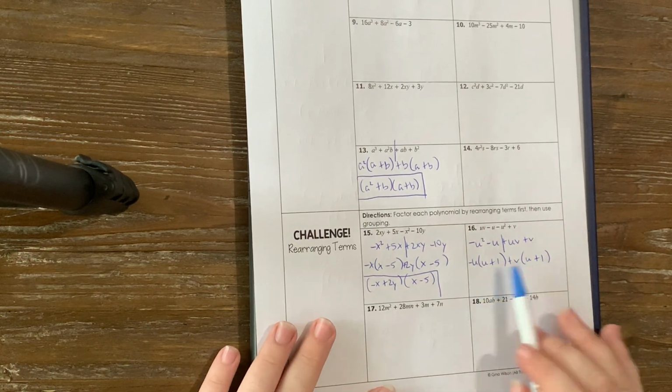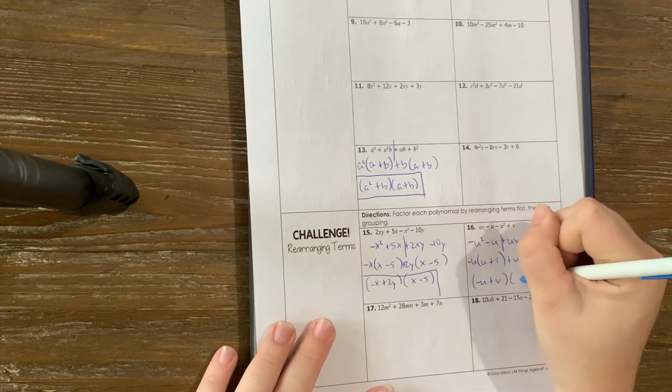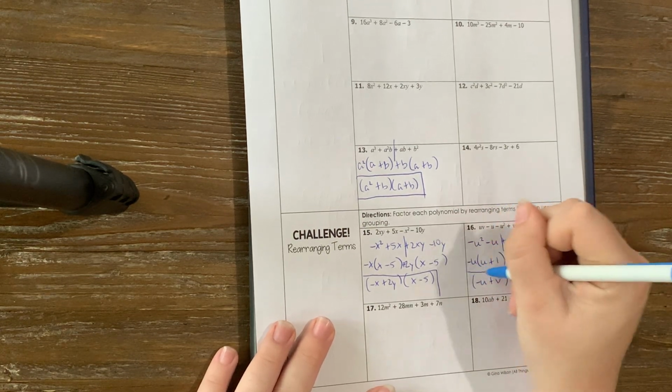Okay, and then these two are the same, so then we can put it together. We have negative u plus v. We have u plus 1.